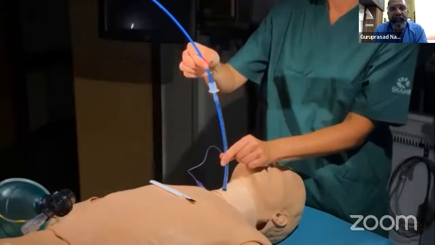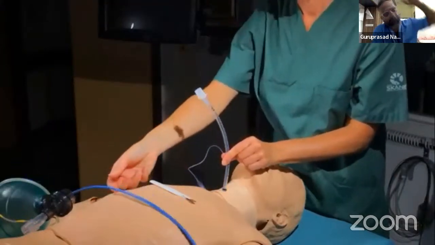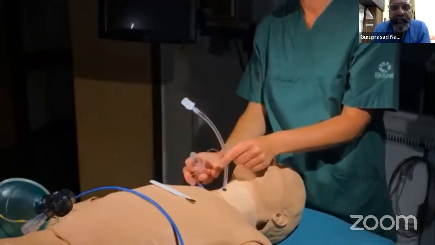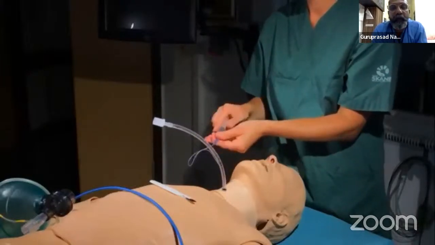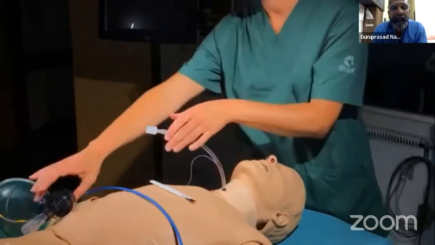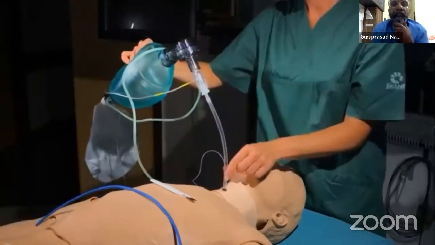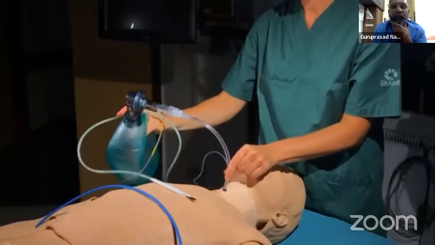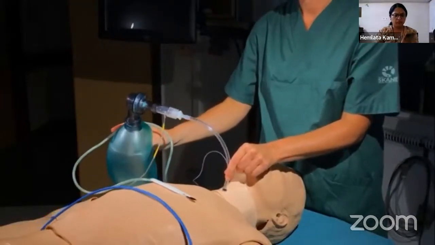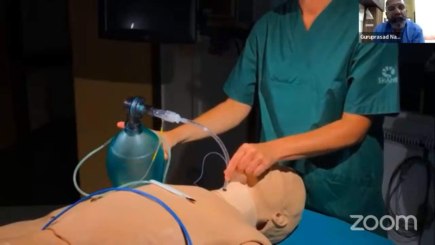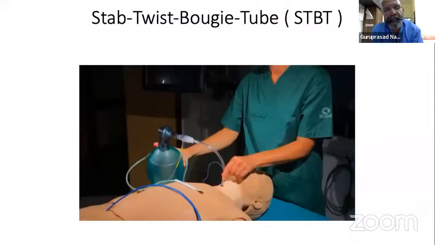But all these techniques are easier said than done, because the panic will create a lot of anxiety and things may go wayward. Okay, and this is the stab, twist, bougie, tube technique that you will practice. This is a very practical one, and you should always keep an STBT set in your OT. I'm sure that this is a very easy way to secure a surgical airway.